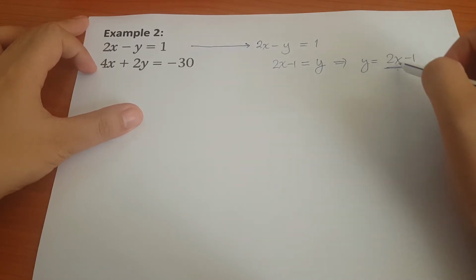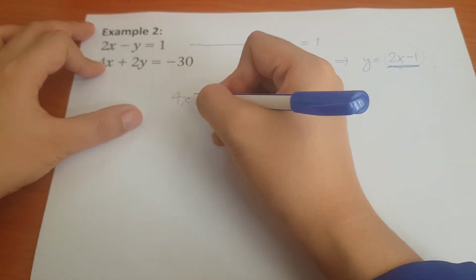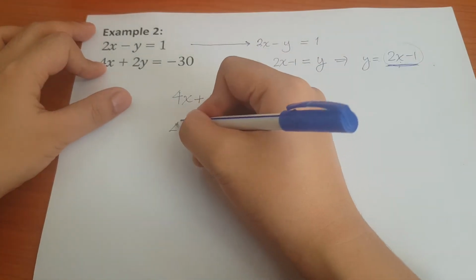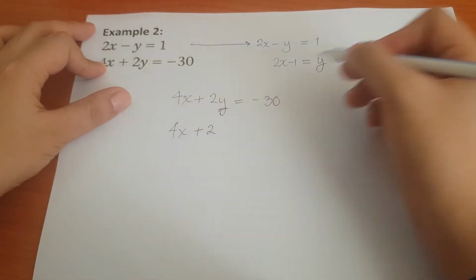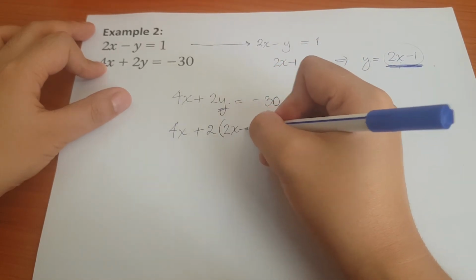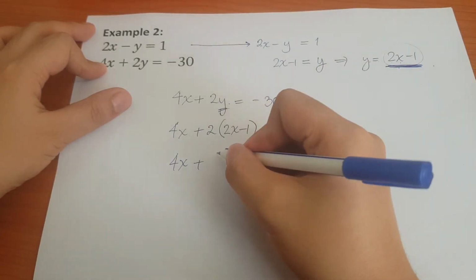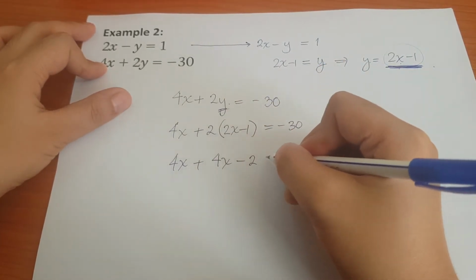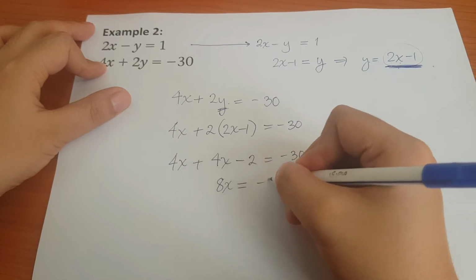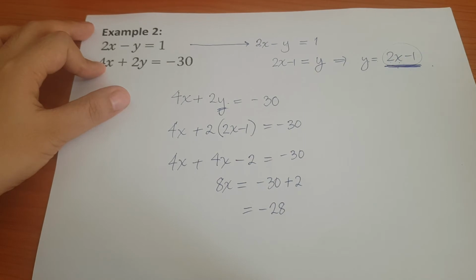So that means my new equation for y is 2x minus 1. I will replace my y in the second equation with this 2x minus 1. So my second equation is 4x plus 2y equals minus 30. So 4x, what is now my new y? From the first equation, we got 2x minus 1. So I will replace it. And then I'm going to simplify. 2 into 2, 4x. 2 into minus 1, minus 2, equals minus 30. 4x plus 4x, 8x, equals minus 30 plus 2, which is minus 28.